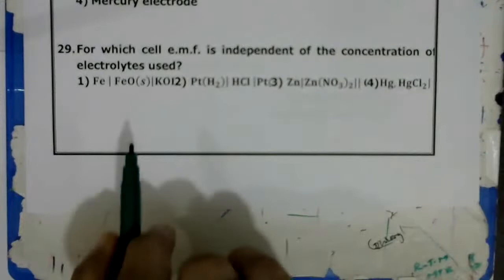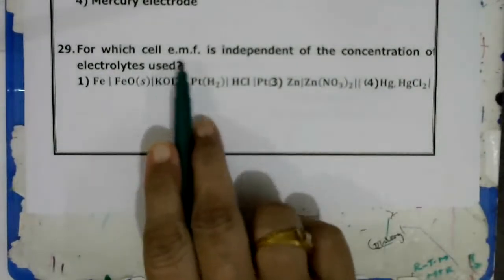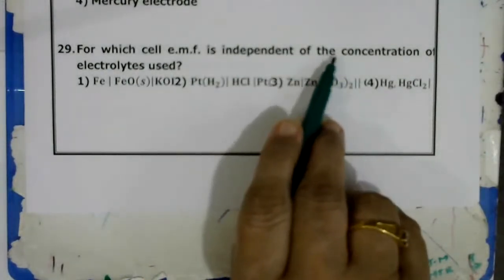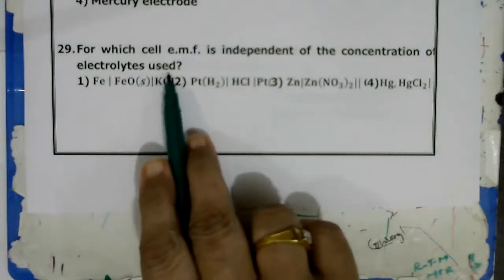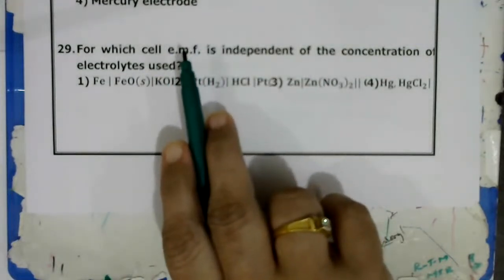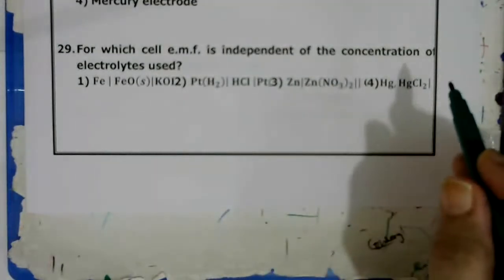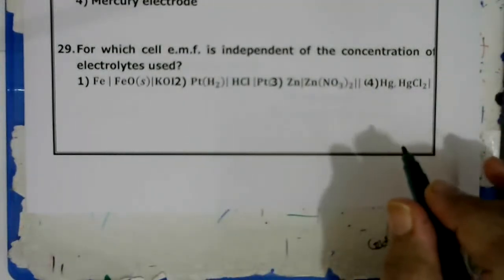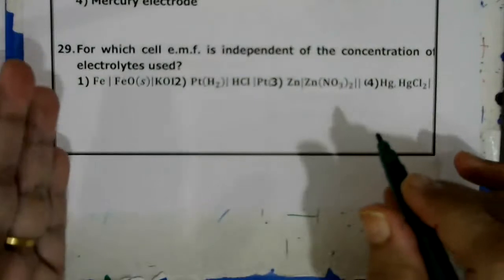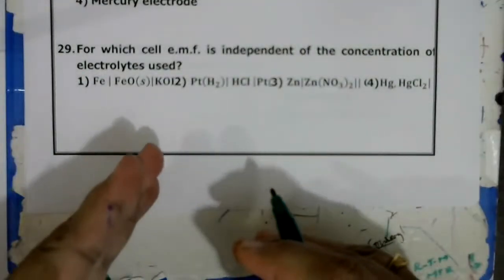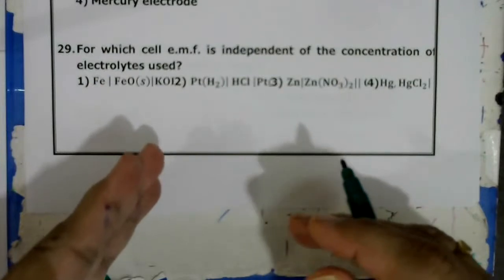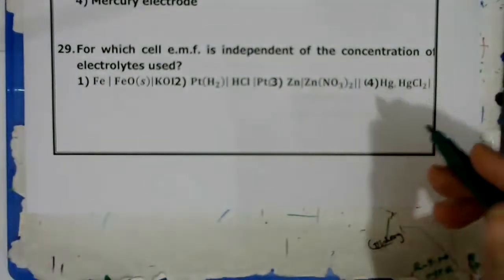Next question. For which cell is EMF independent of the concentration of the electrolyte used? Remember, whenever we represent a cell, this side will be anode, this side will be cathode. Both are separated by salt bridge. Have you remembered this?